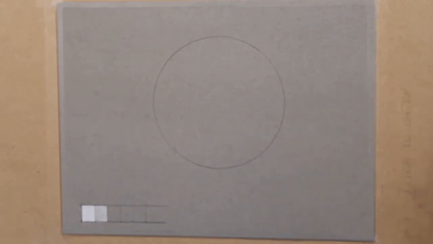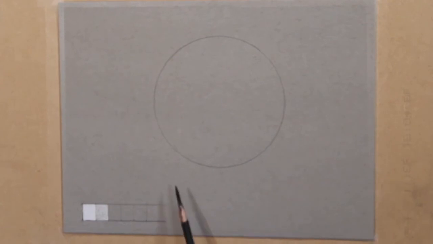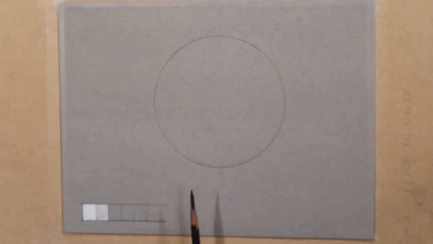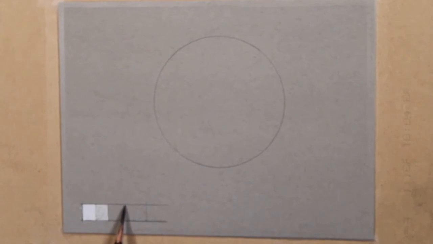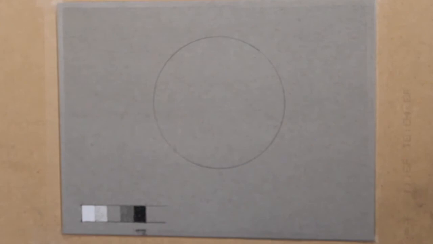Step number 2 of the scale should have a value that is slightly darker than step number 1. Use the HB pencil to fill in a value in step number 4 that is slightly darker than the tone of the paper. Step number 5 is pure black, so you'll need to use the 3B pencil.